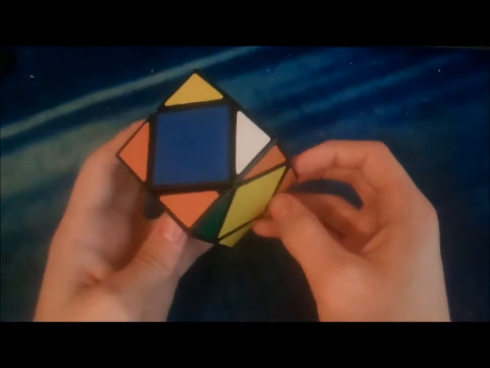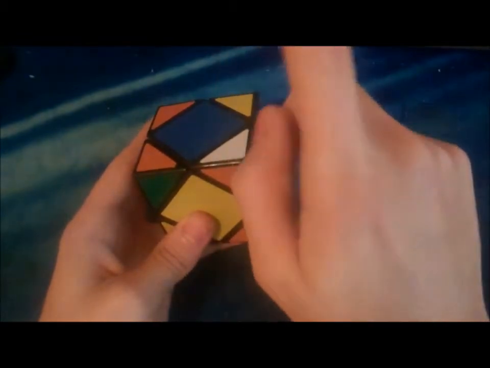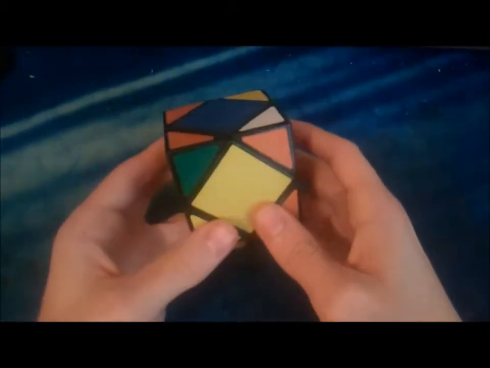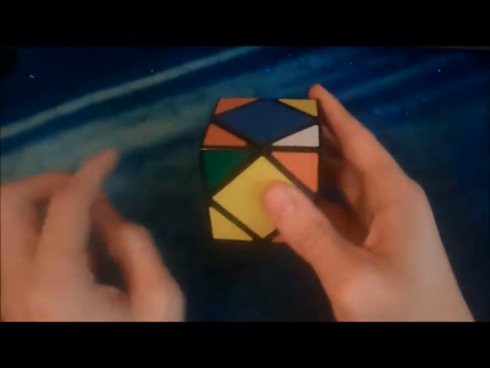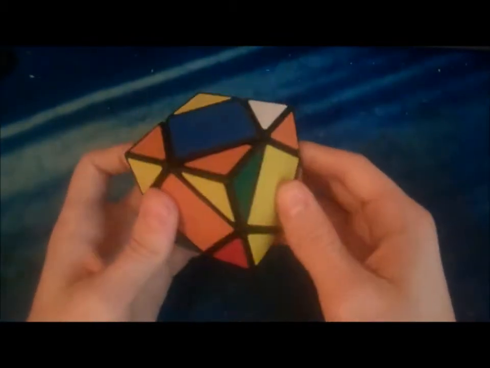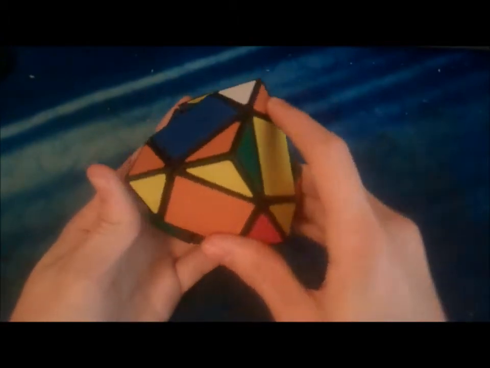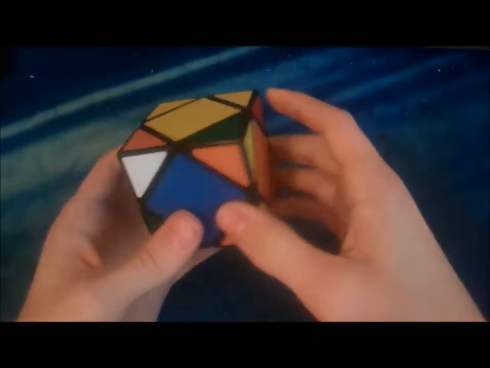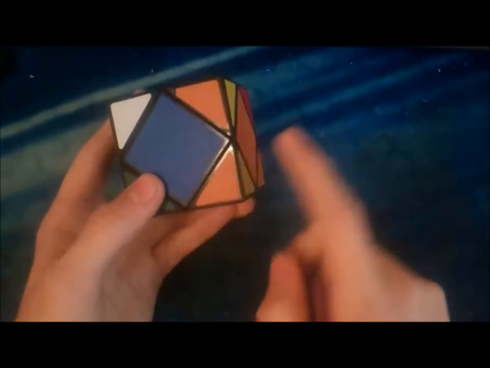Now you also may run into this situation, where the white is actually facing upwards. Now you don't want that, you have to make sure that it's facing either this way or this way. So what you do, this is where it has to go, you rotate it like this. So now it's not facing up anymore. So here's the corner, here's where it has to go.